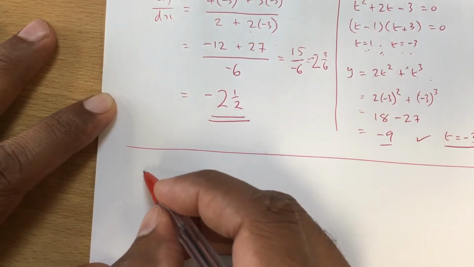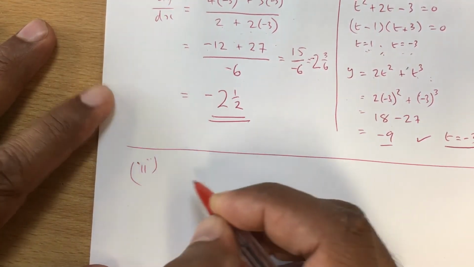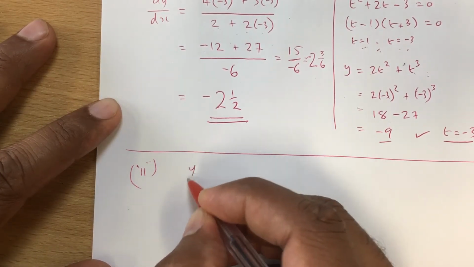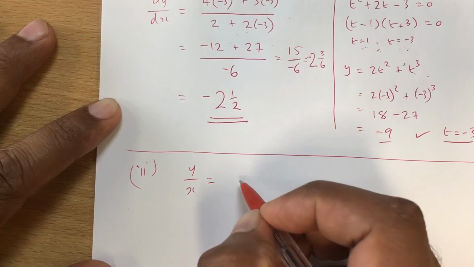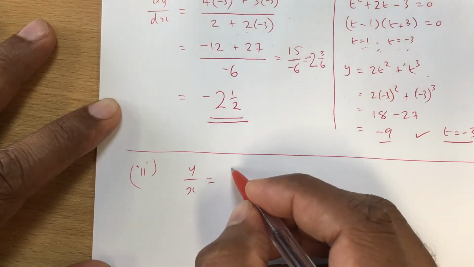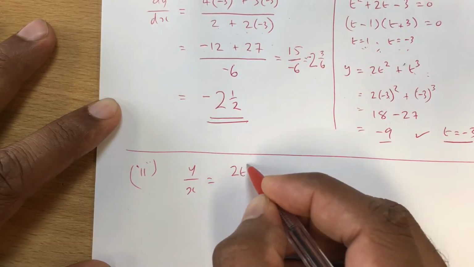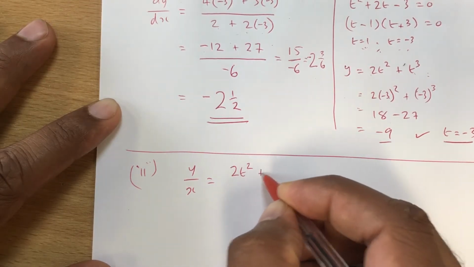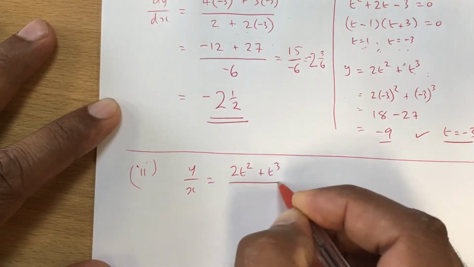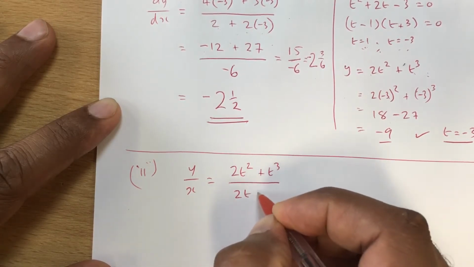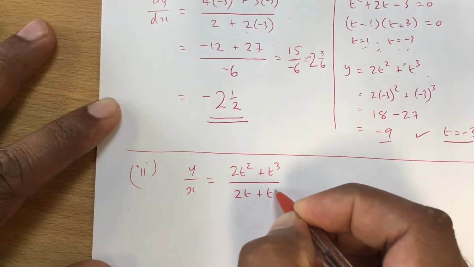So for part 2, I'm going to put y over x, which is 2t squared plus t cubed all over 2t plus t squared.